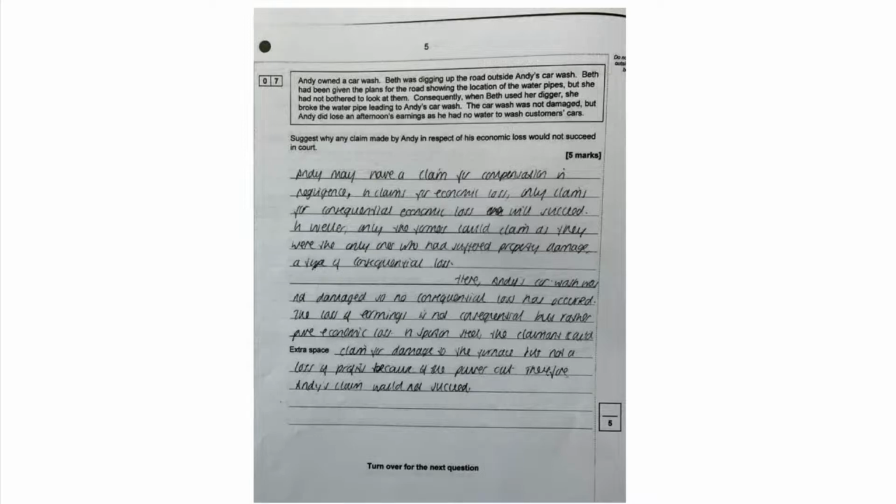Andy may have a claim for compensation in negligence. In claims for economic loss, only claims for consequential economic loss will succeed. In Weller, only the farmers could claim as they were the only ones who had suffered property damage, a type of consequential loss. The only thing I would quibble with in that paragraph is that property damage isn't a type of consequential loss. Property damage is one type of loss, and you can also claim for consequential loss, i.e. loss as a consequence of that damage to property.